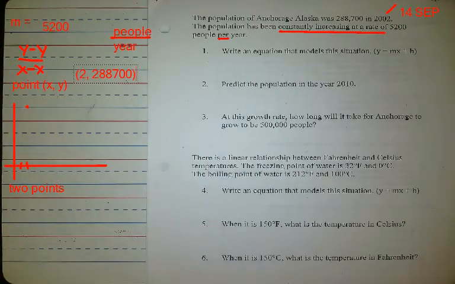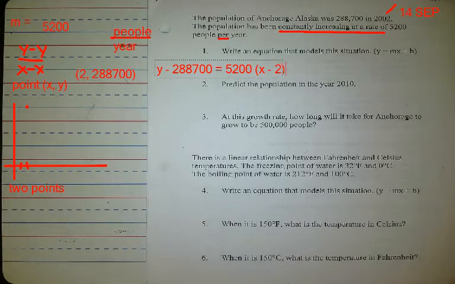So here we go. If I write it out like I almost always do, I would have y minus the y number, and then it would equal the slope times x minus the x number, right?